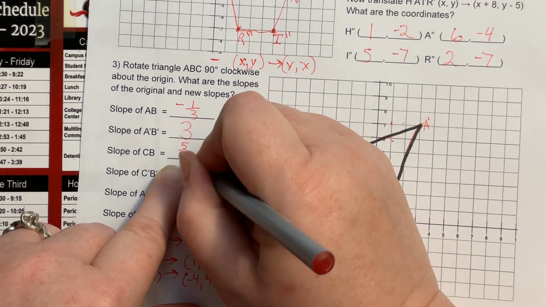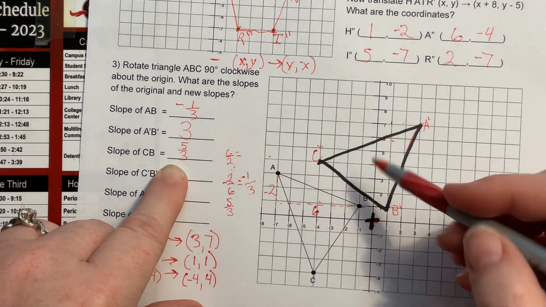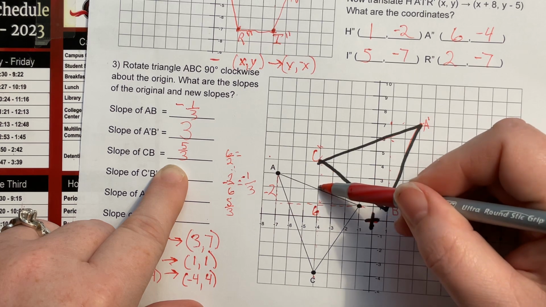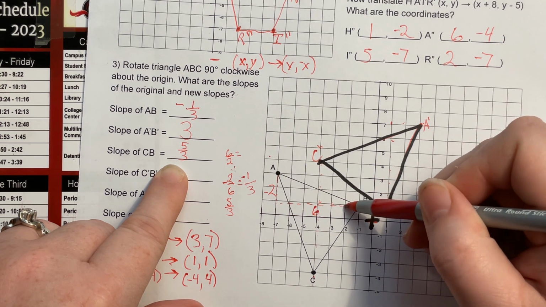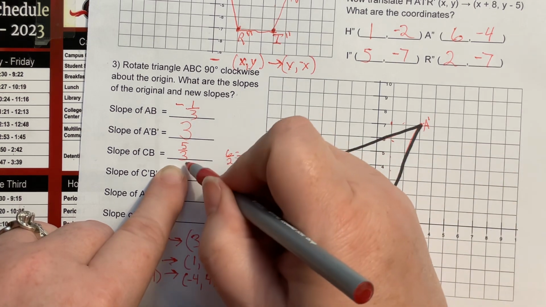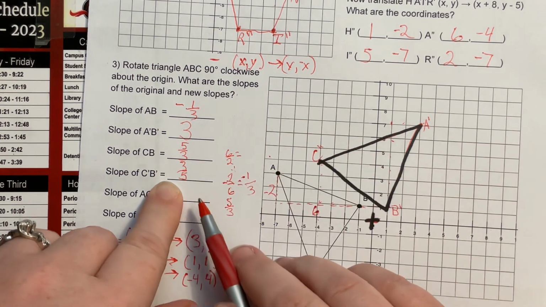So 5 over 3. Now let's look at my new CB. Looks like I have to go down 1, 2, 3, and then over 1, 2, 3, 4, 5. That's interesting. So we've got 3 over 5.